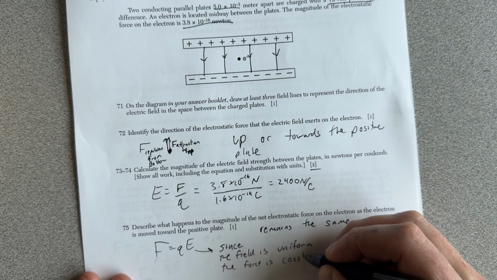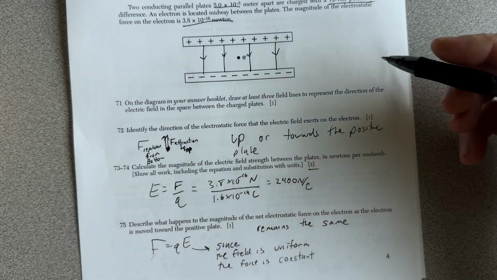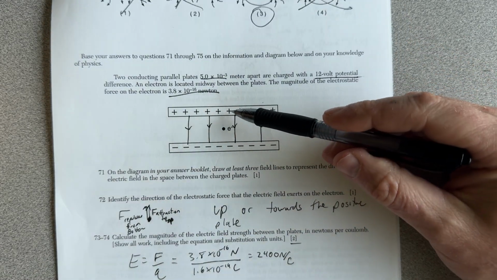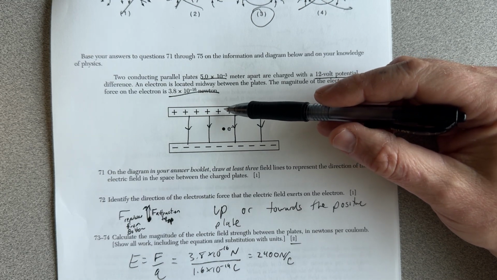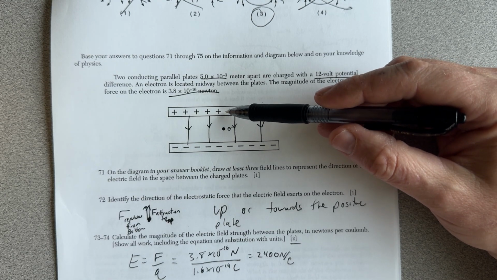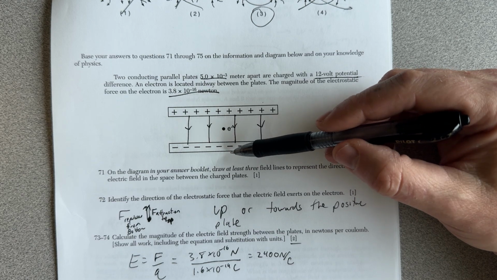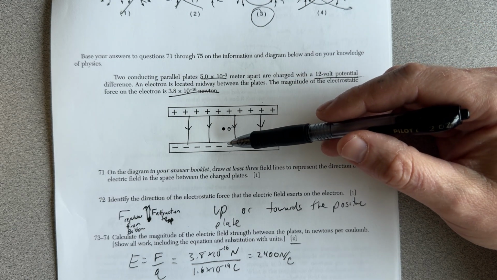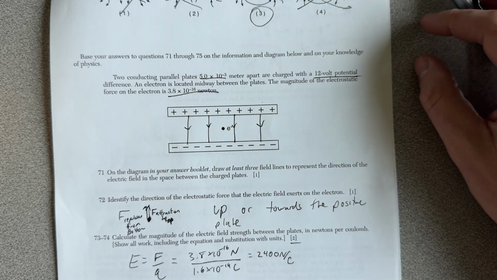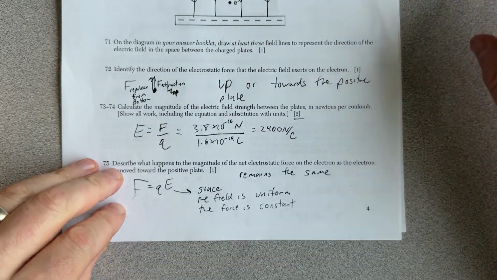Now, you might say it's getting closer to the top plate, so it's got to get stronger. Yes, the attraction to the top plate gets stronger, but the amount it got stronger by is equivalent to the amount the repulsion from the bottom plate got weaker. So it ends up being a wash, essentially. All right, so there you go.